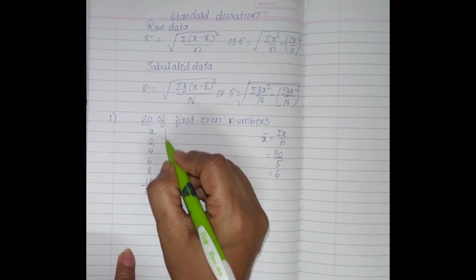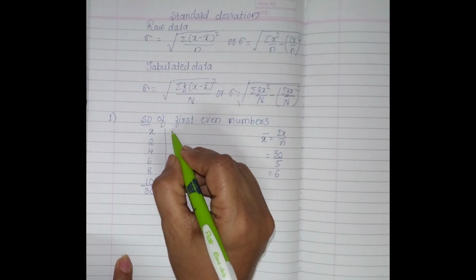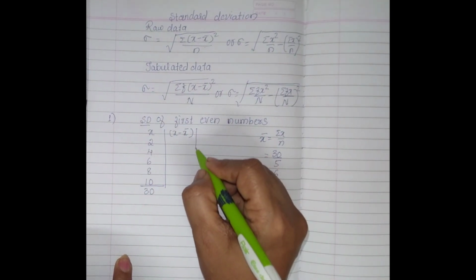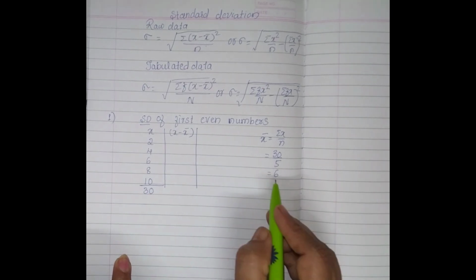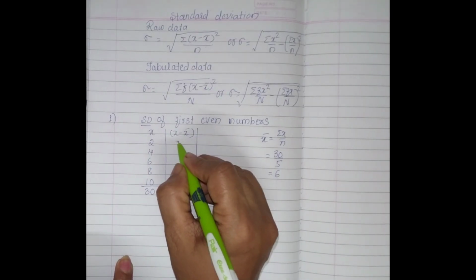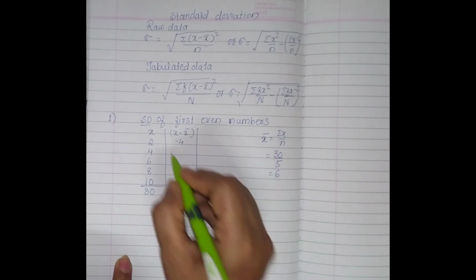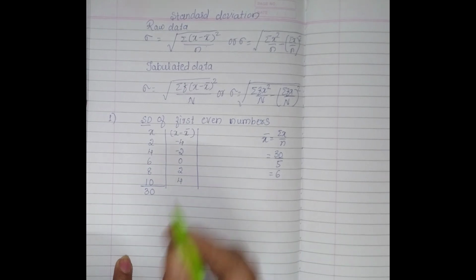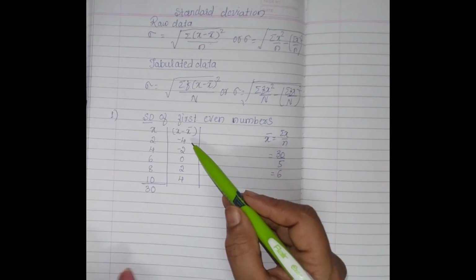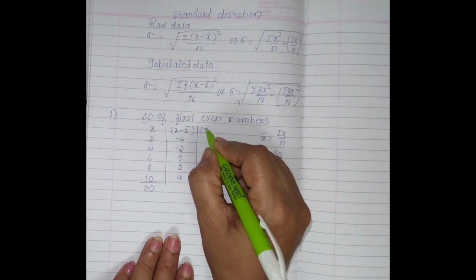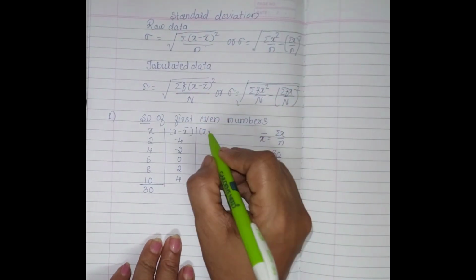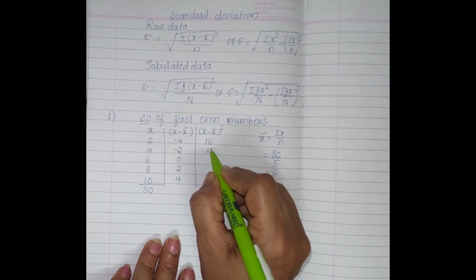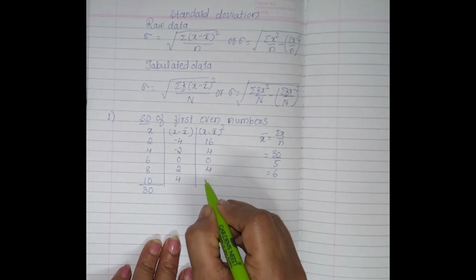Then you have to take one column of x minus x bar. 2 minus 6 is minus 4. 4 minus 6 is minus 2. Then 0, 2, 4. This column is x minus x bar. And one more column, because x minus x bar whole square is there. So take x minus x bar whole square: 16, 4, 0, 4 and 16.